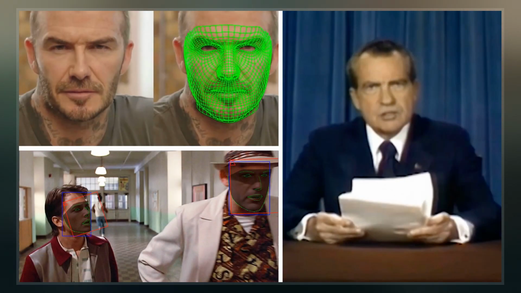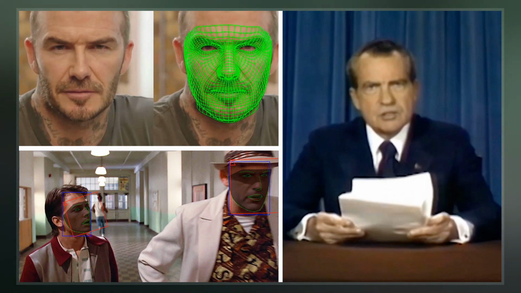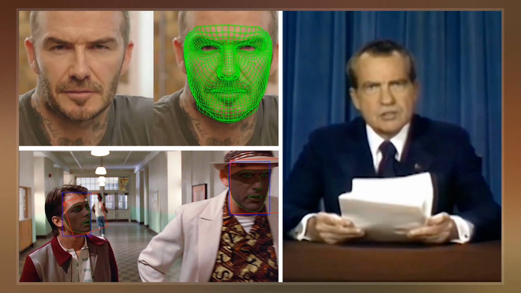The main machine learning methods used to create deepfakes are based on deep learning and involve training generative neural network architectures, such as autoencoders or generative adversarial networks.